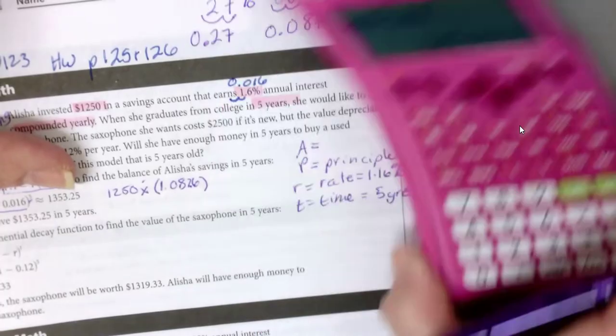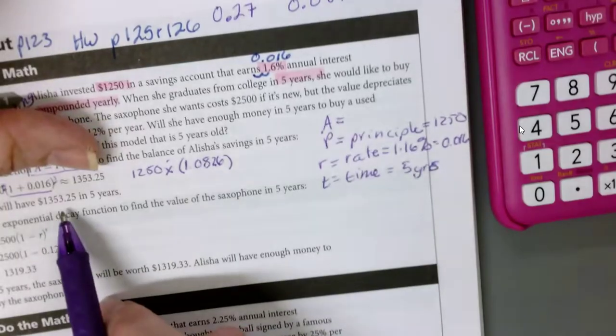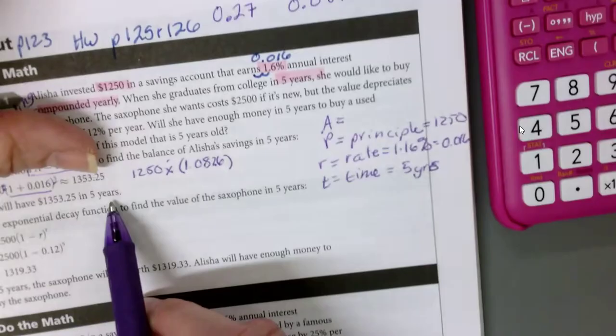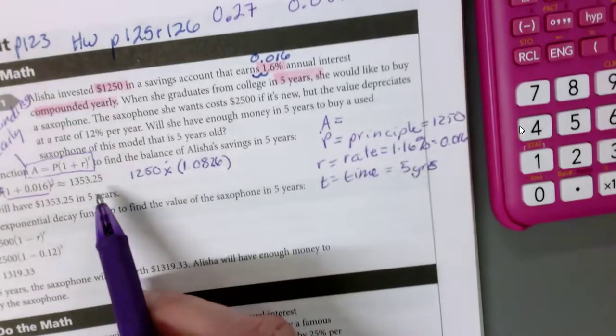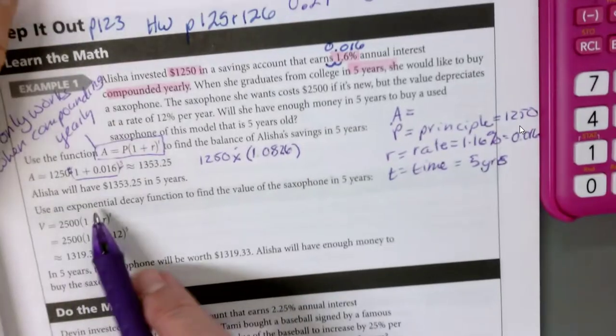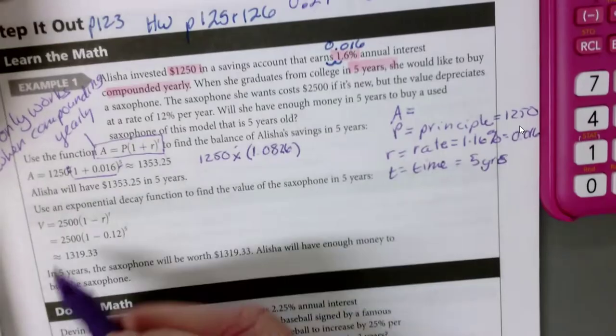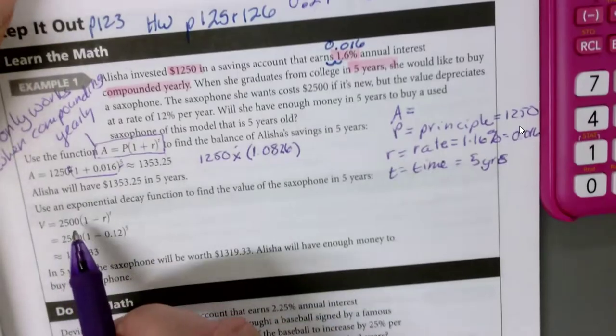All right. So this tells us that Alicia will have $1,353.25 in 5 years, which is beautiful. All she had to do was not spend the $1,250, and she earned the extra money, the other almost $100 or just over $100. Okay, now we want to know about the price of the saxophone.